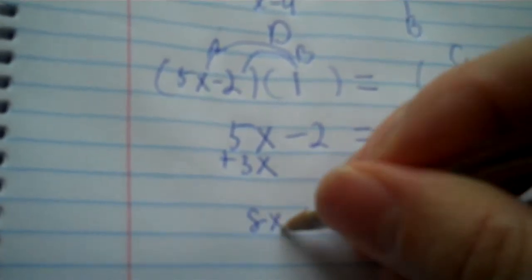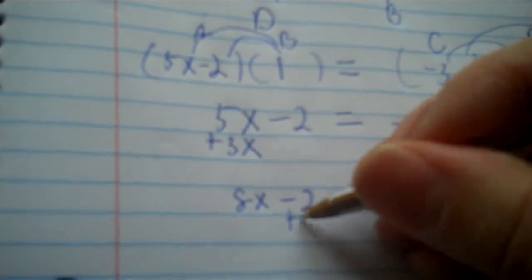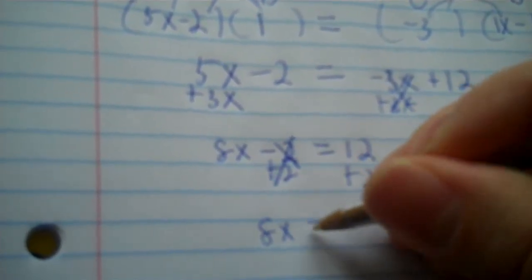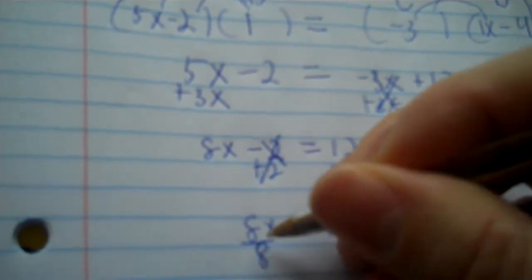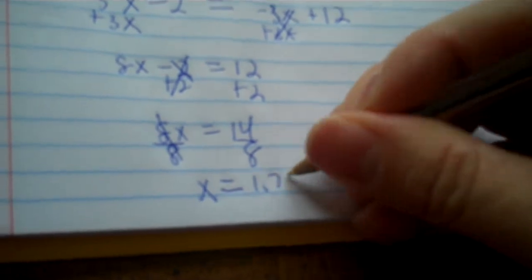So now I have 8x minus 2 equals 12. Then I add 2. That's 14. I divide by 8. So 14 divided by 8 is 1.75. You can also go 14 over 8 is 1 3/4. So either 1.75 or 1 3/4.